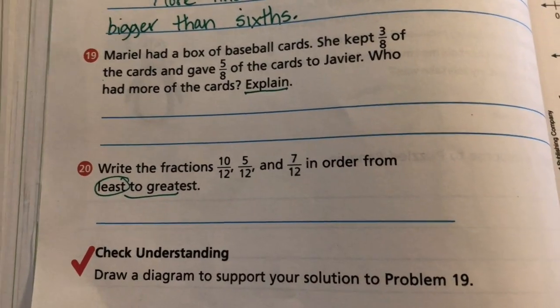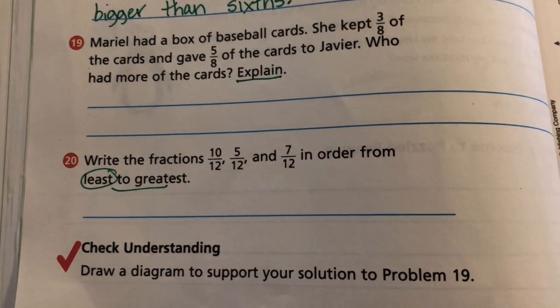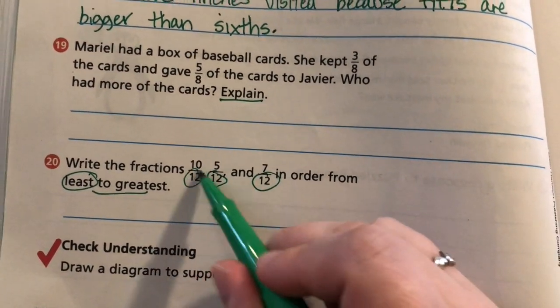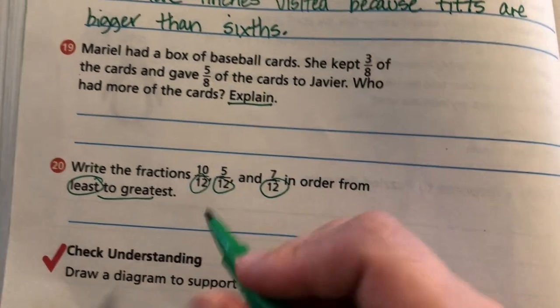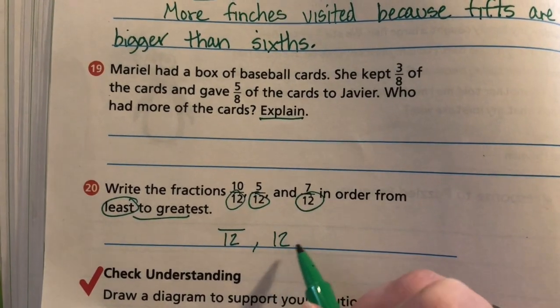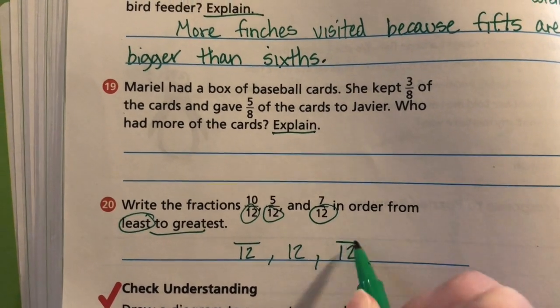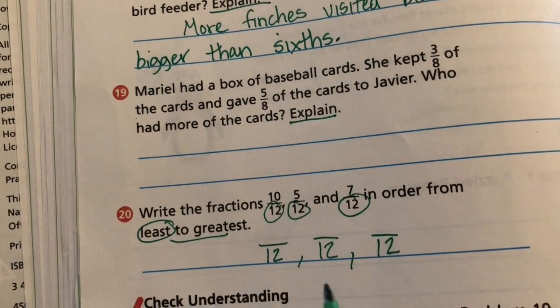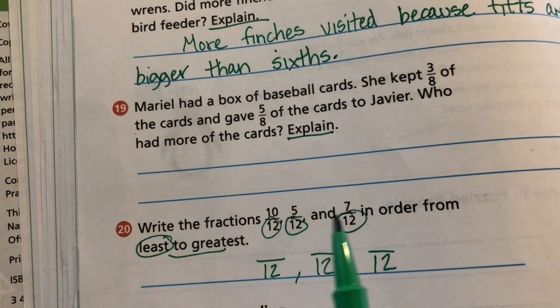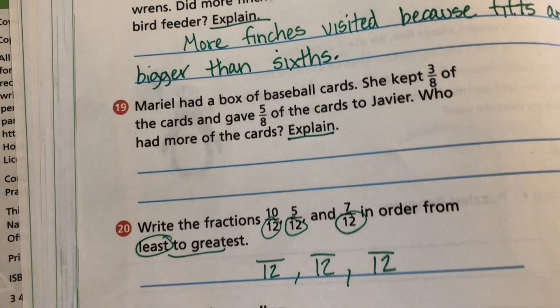Okay, so we're going to write the smallest fraction first. So as I'm looking at these fractions, I notice that all of them have the denominator of 12. So if that's the case, I'm going to write all of these denominators. All I need to do now is look at the numerators, and I'm going to write them in order from least to greatest.